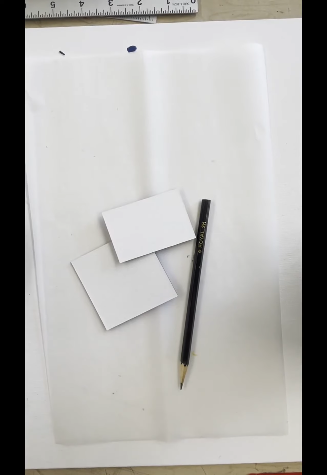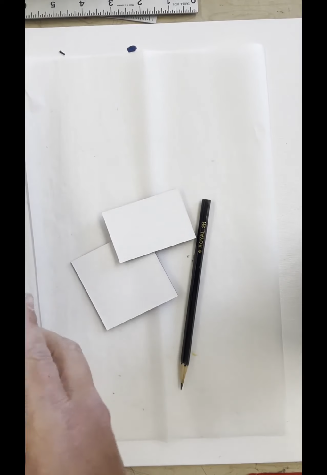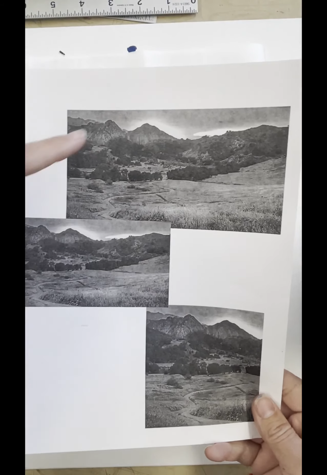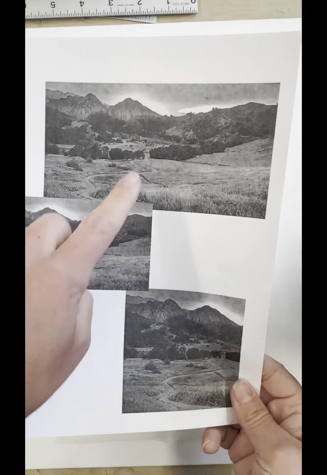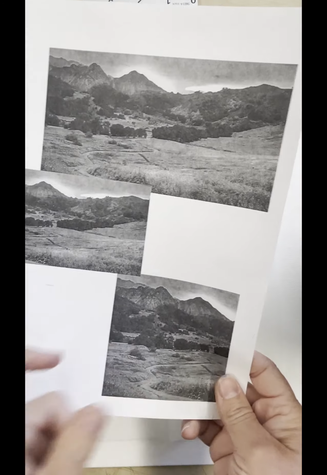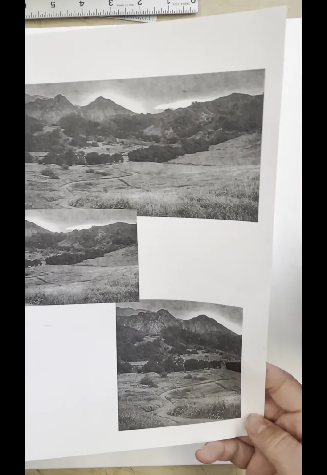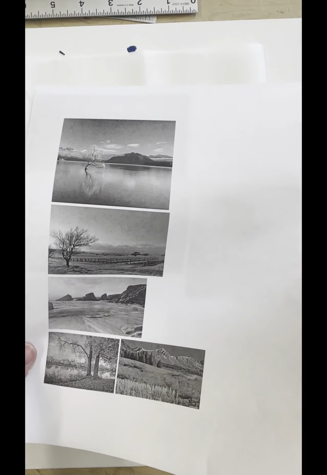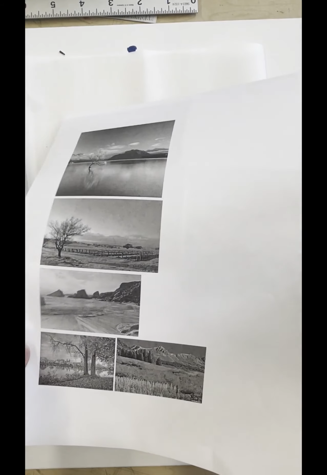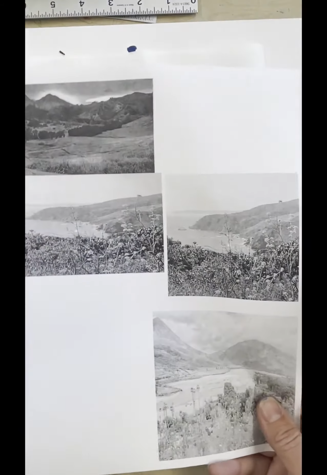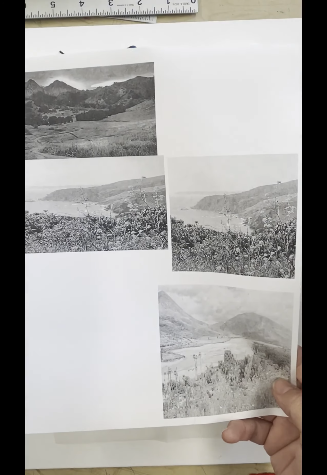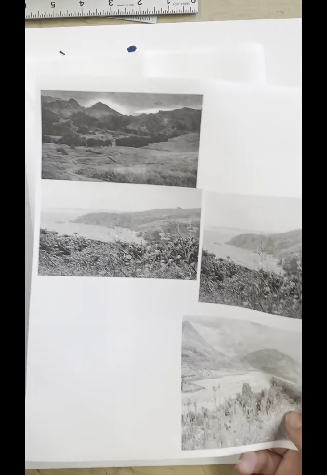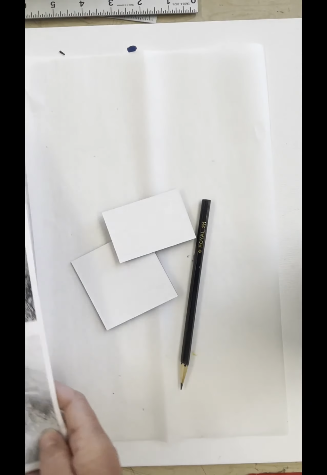Now, while we're working on figuring out compositions, I printed out this image in a couple different sizes, and this one I copied and squished into a square, kind of like that square composition. And then I have these other images that I might grab some trees from, a foreground or a middle ground or a background from. And then I have this image that I've manipulated in a couple different ways, this image and the other image that you saw before.